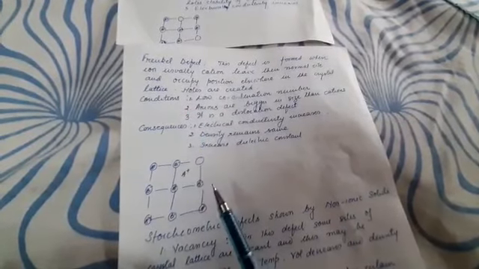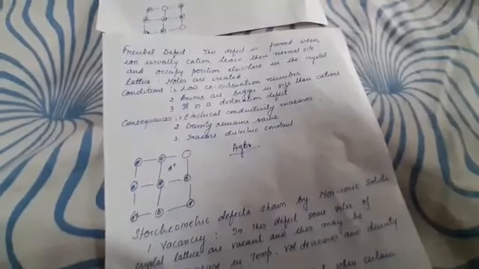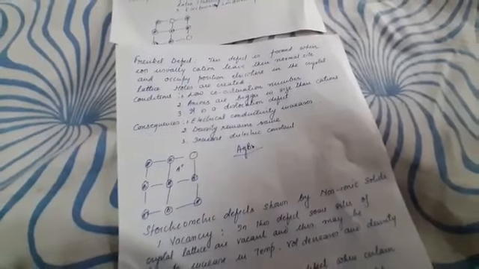AgBr is the compound which shows Frenkel as well as Schottky defect.